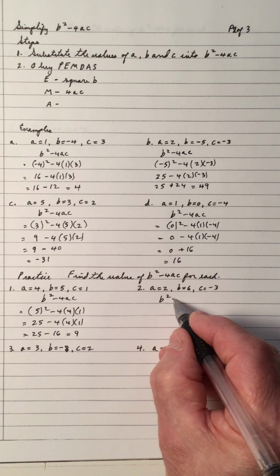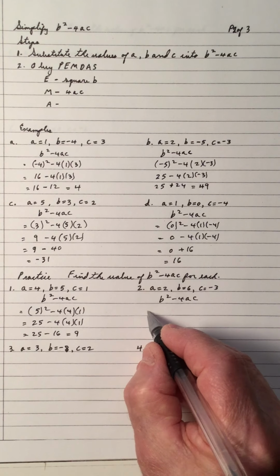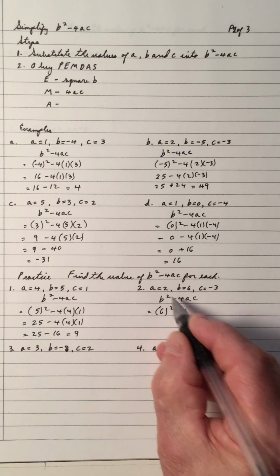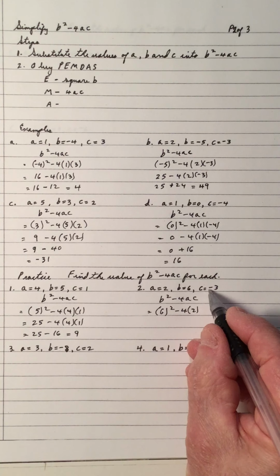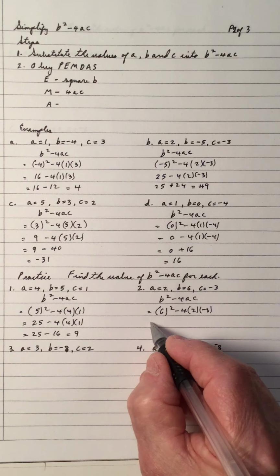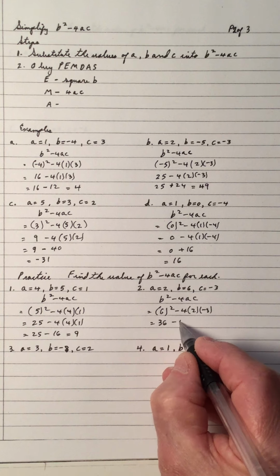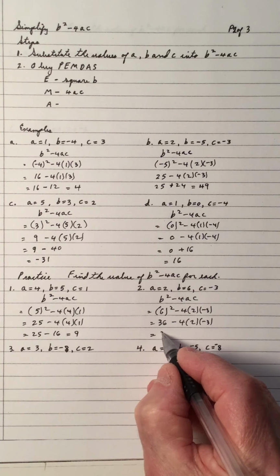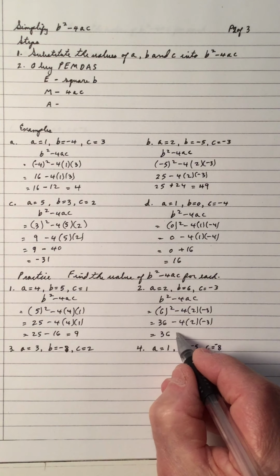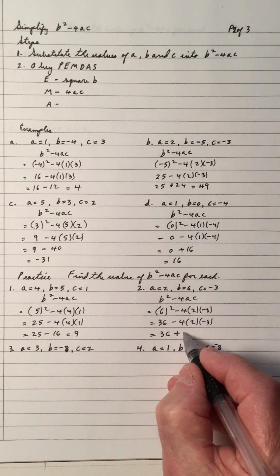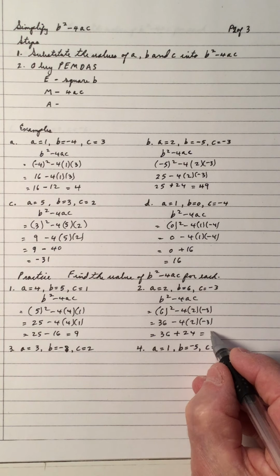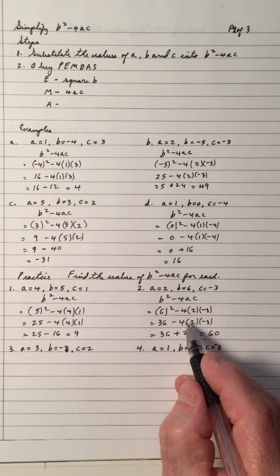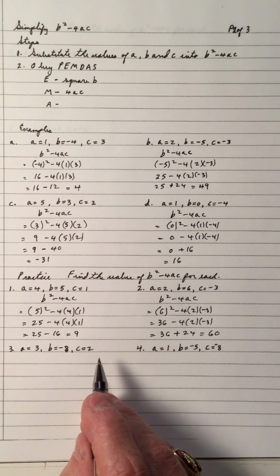And again, b squared minus 4ac. B is 6, a is 2, c is negative 3. 36, subtract 4 times 2 times negative 3. 36, negative times negative is positive. 3 8s are 24, and that adds up to give me 60. Again, you square the b first, then you multiply, and then you add. Notice PEMDAS.